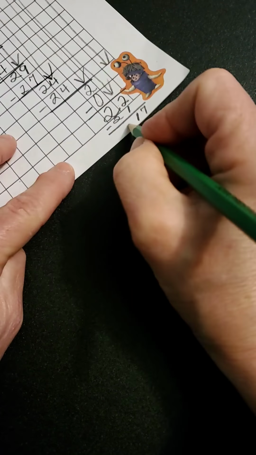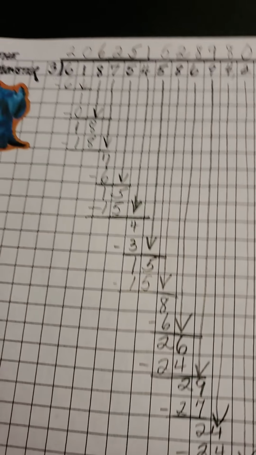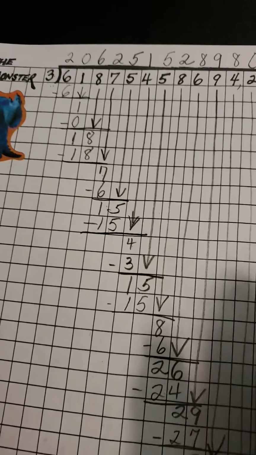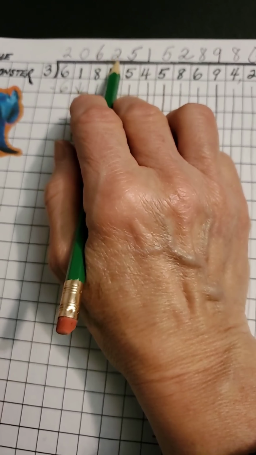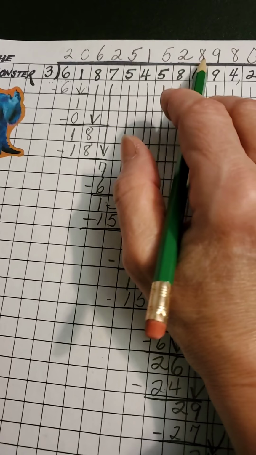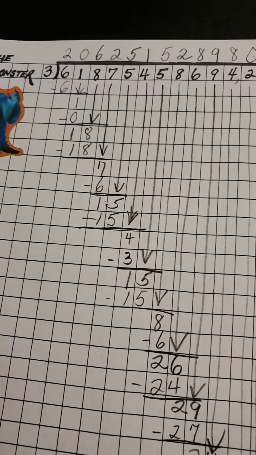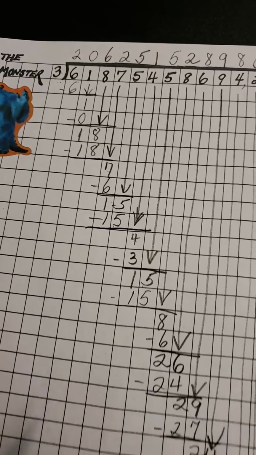So look at this number. It's pretty wild, right? Yep, bigger than the page. That monster is bigger than the page. Let's say the number now, okay? We've got 20,625,152,898,075 remainder 2. Whew. That's a mouthful, isn't it?